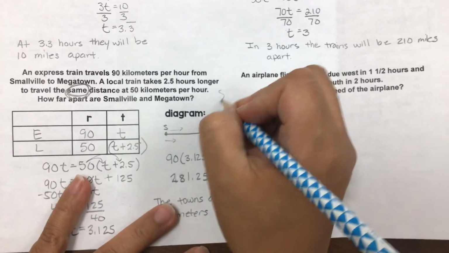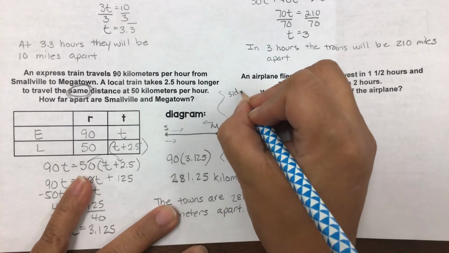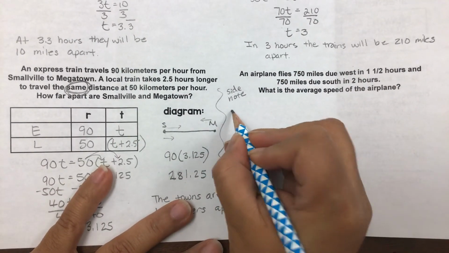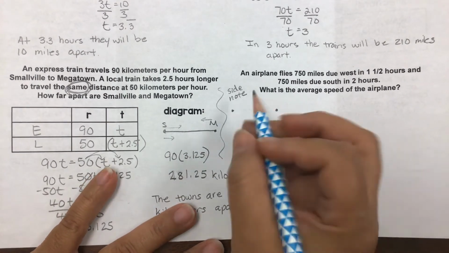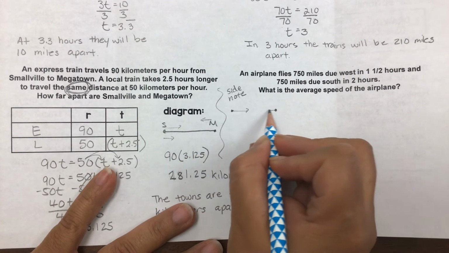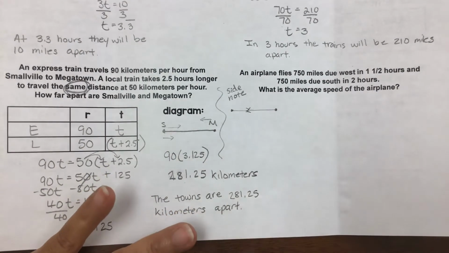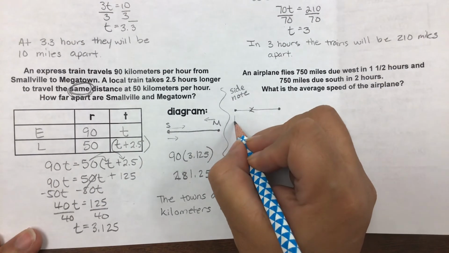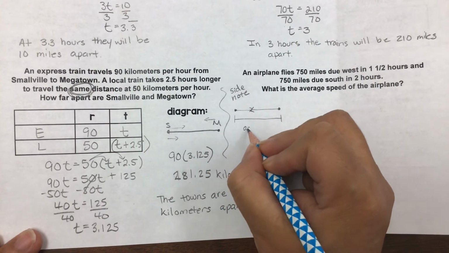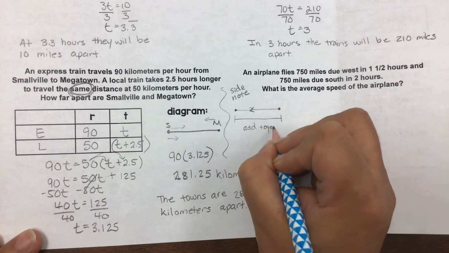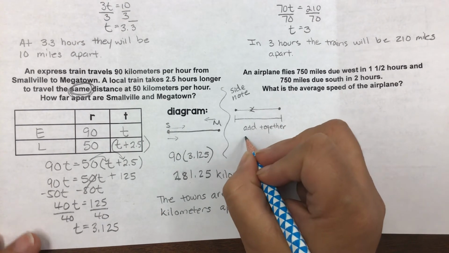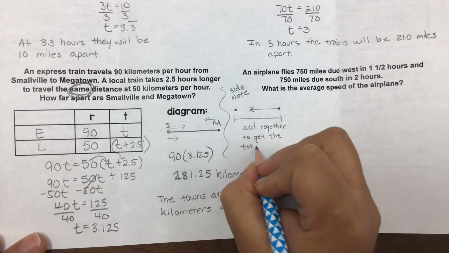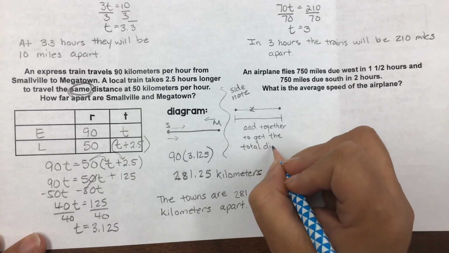A little side note, and this is for your homework. Side note is that if you are in opposite corners and you're trying to get to meet each other, it really doesn't matter who's going faster or who's going slower. What matters is when they meet. So what you want is to add them together to get the total distance covered.